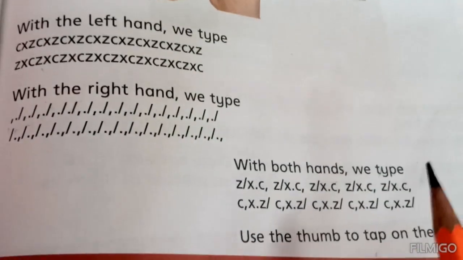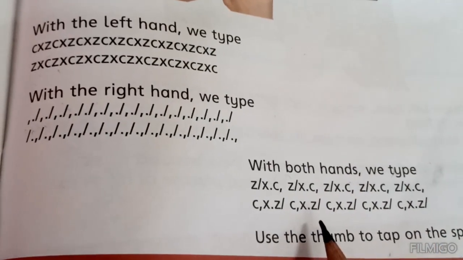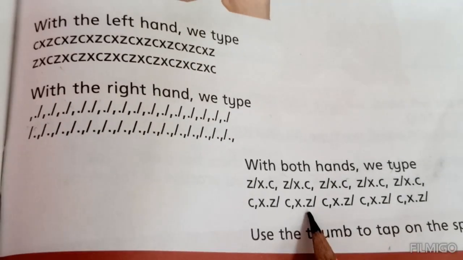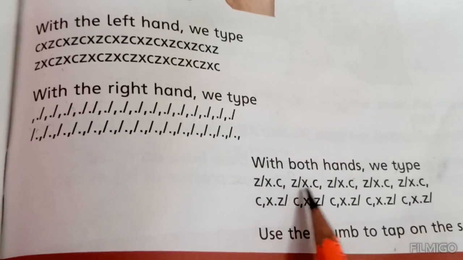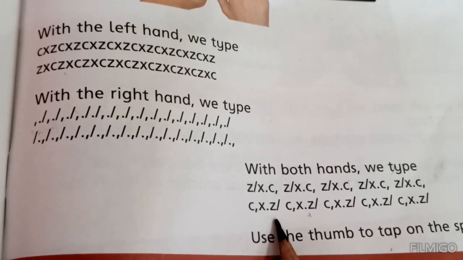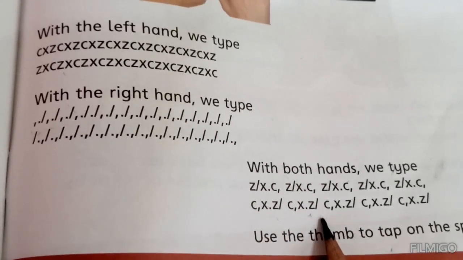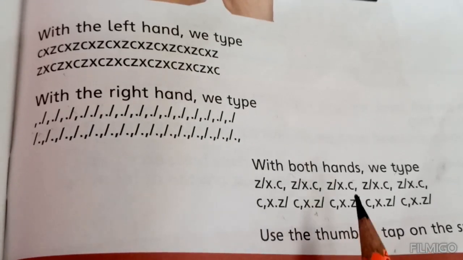So this is the little difference in the first steps and the next steps. So these unarranged words means that if you have to type the other words, then you can easily type because you know that which finger is used for which key.